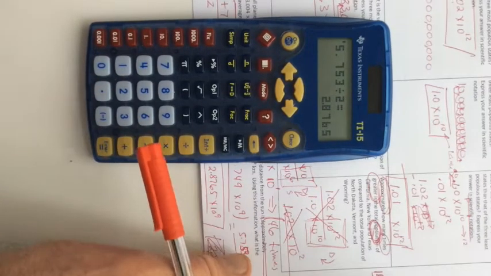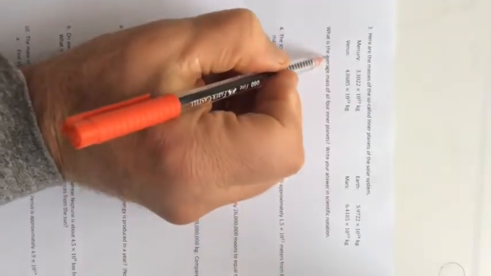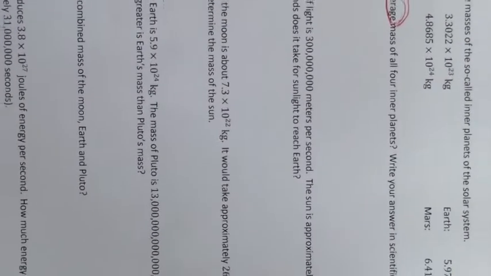Okay, let's go to the next page. Here are the masses of the so-called inner planets. So what is the average mass? So there we go, average again. We'll add them all up and then divide by how many there are. So in this case, we'll divide by 4. So we got to add them all up.